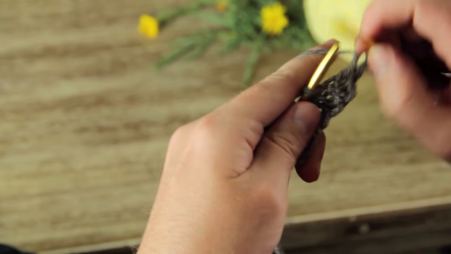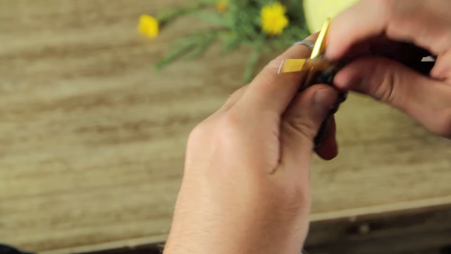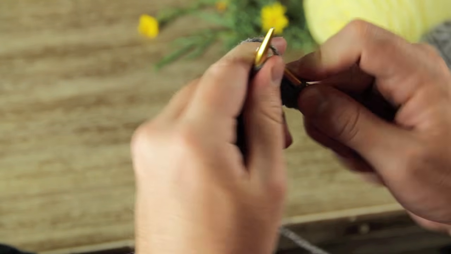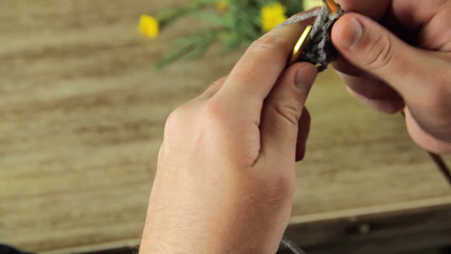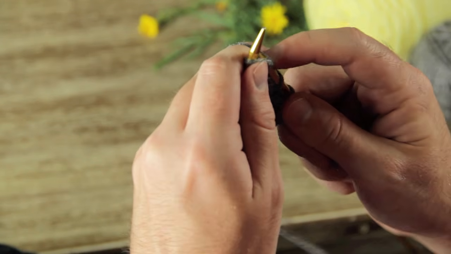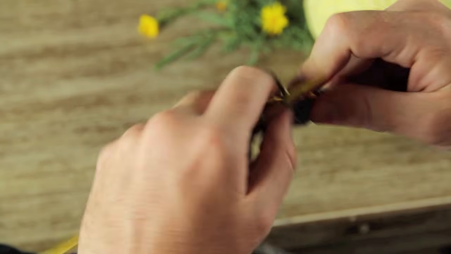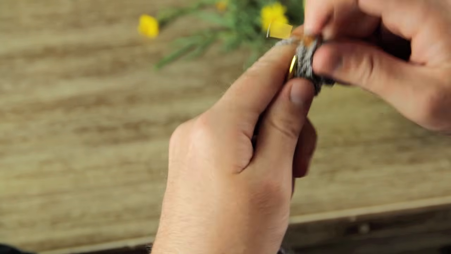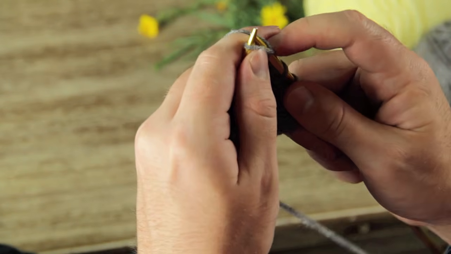And you might notice that I'm actually speed knitting. If you don't know how to speed knit already, feel free to check out my speed knitting video where I'll show you how to do that. If you don't, that's fine. You can just knit however you feel comfortable doing. You're just going to want to knit this entire row.